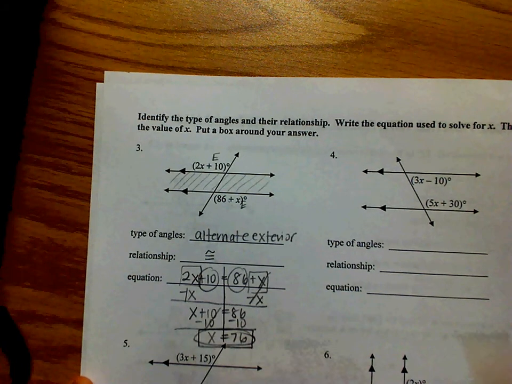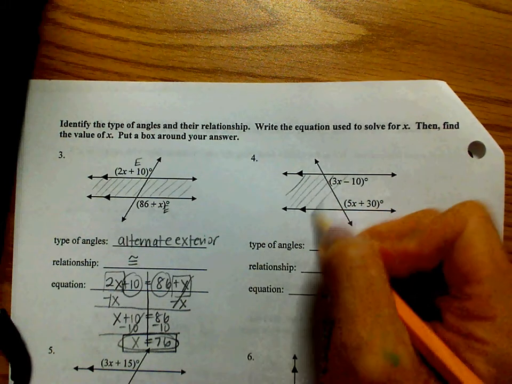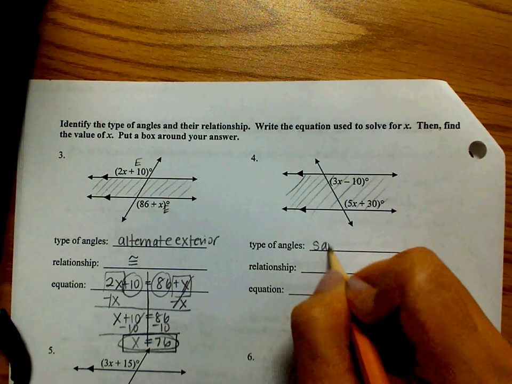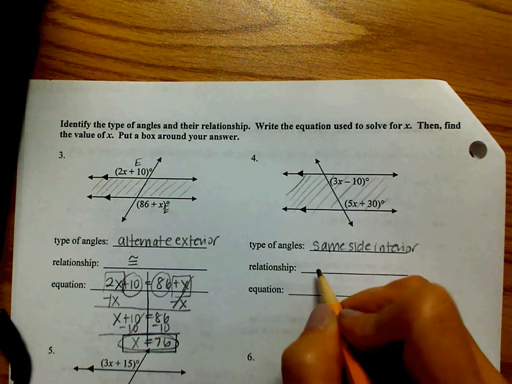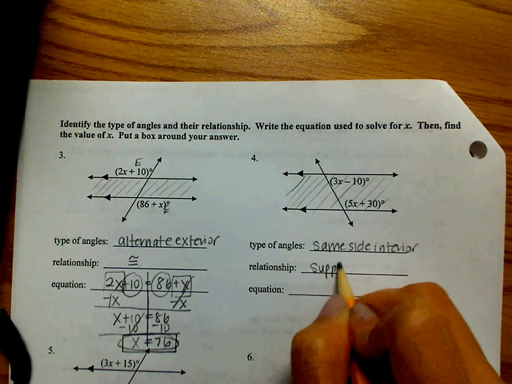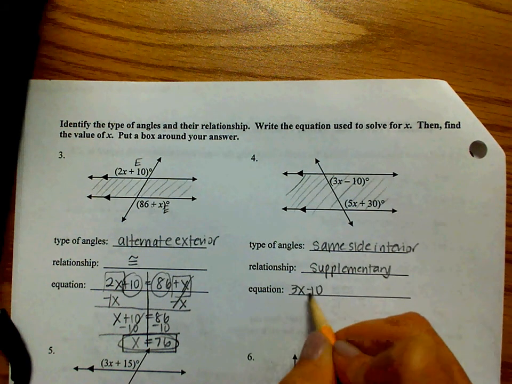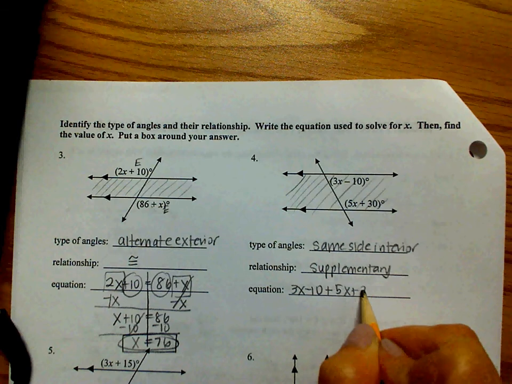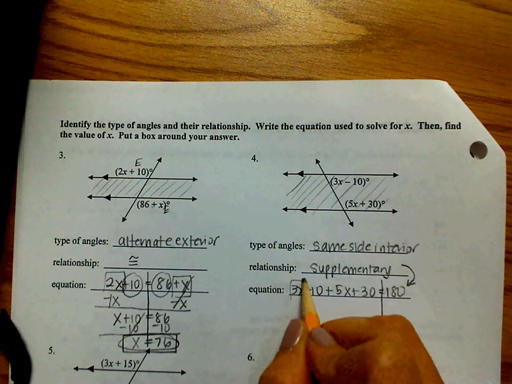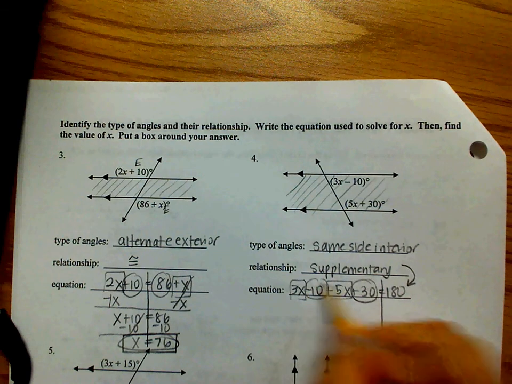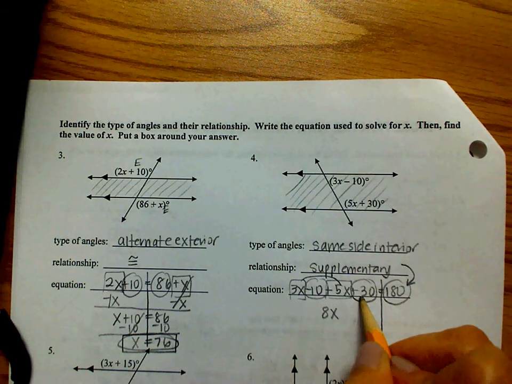And lastly, these two angles are in the interior on the same side of the transversal. So this is same side interior. Okay? And the relationship is that they're going to be supplementary, or add up to be 180. So we take one of them, 3x minus 10 for example, add it with 5x plus 30, and it should be equal to 180, because that's what supplementary means. So I'm going to add like terms. These are going to be 8x, and then negative 10 plus 30, if you check on your calculator, is 20.